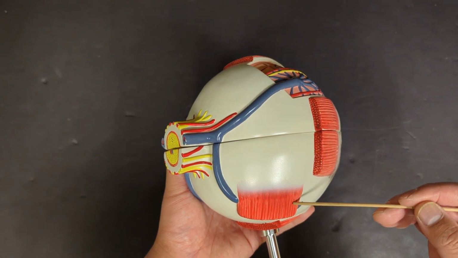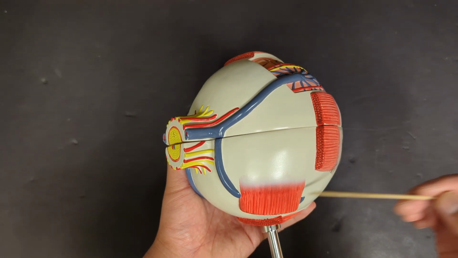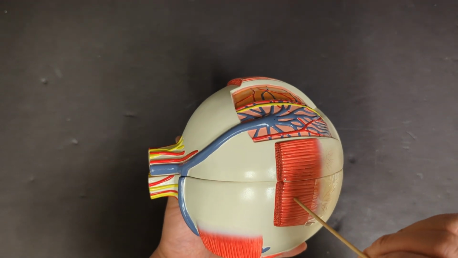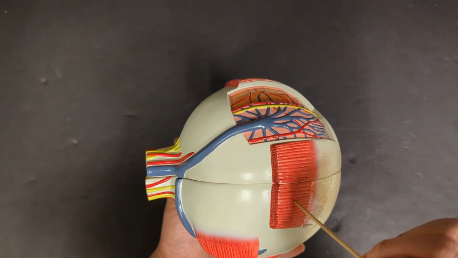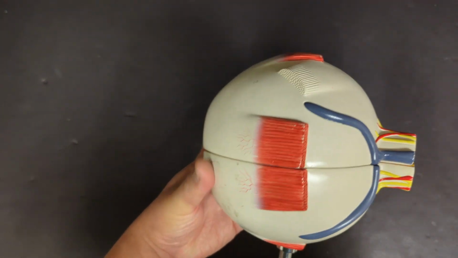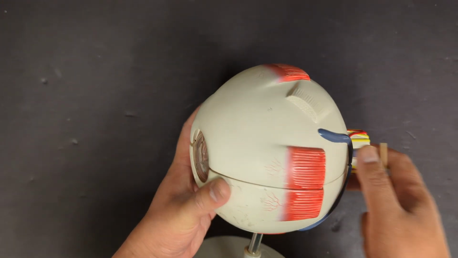The inferior oblique is going to be attached to the eye on the lateral side of the eye. So if you see this attachment here, this muscle would be the lateral rectus. So lateral rectus, and then on the other side, no attachment of inferior oblique, medial rectus.